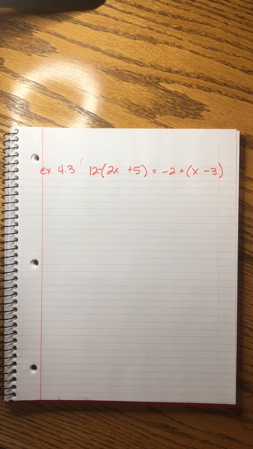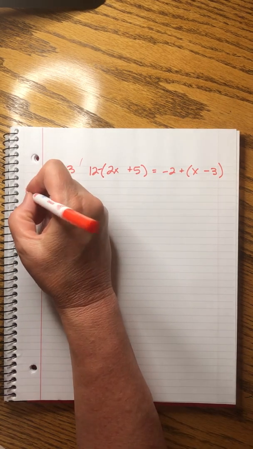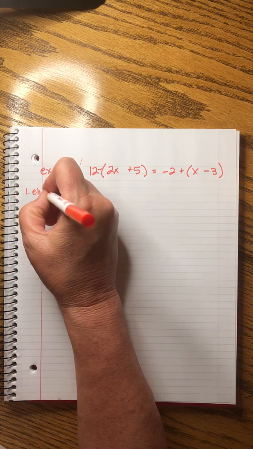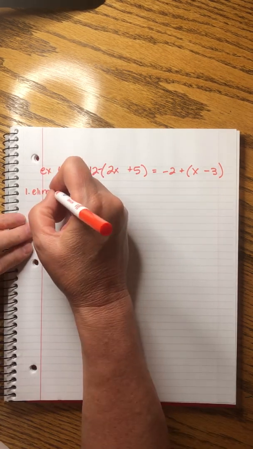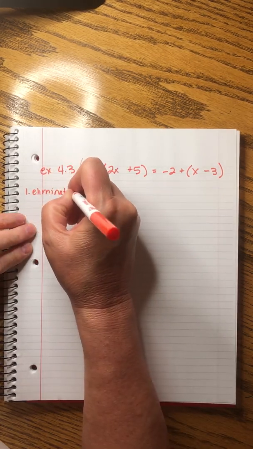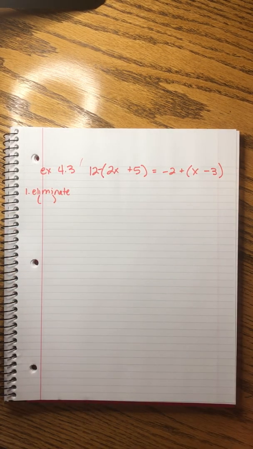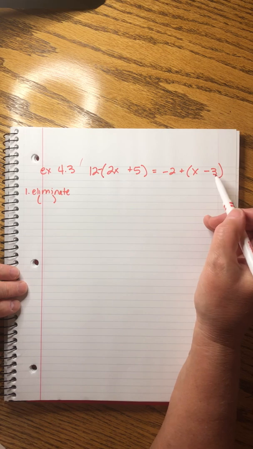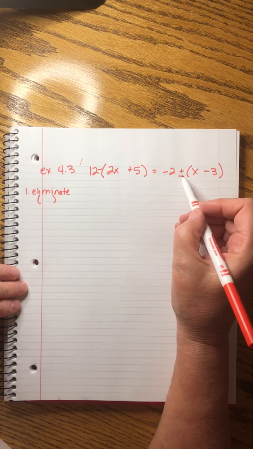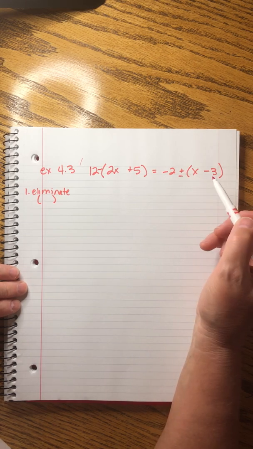There's our first equation to solve for the year. The first thing that we always want to do is take a look at those parentheses and see if we can eliminate them. All right, I want to start with this one because it's easier. It's preceded by a plus sign and there's no number there.